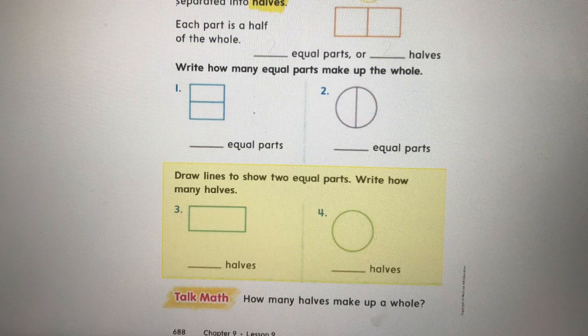For problems 3 and 4, I want you to draw lines to show two equal parts and write how many halves they have. So for problem 3, you see the rectangle. You can choose to draw a vertical line going up and down or a horizontal line going left to right through the rectangle. So go ahead and choose whichever one you want, but you should have two halves. Then do the same thing for the circle.